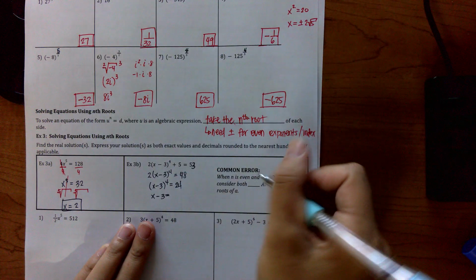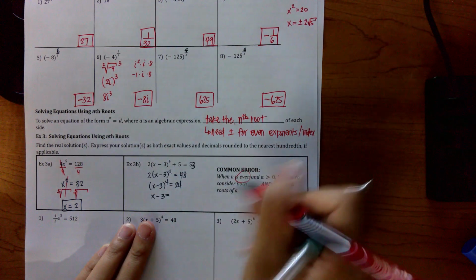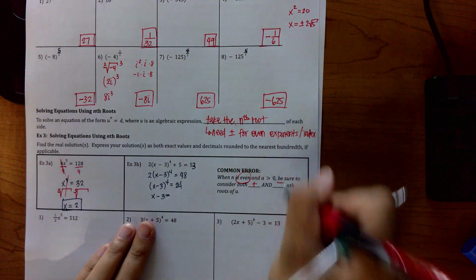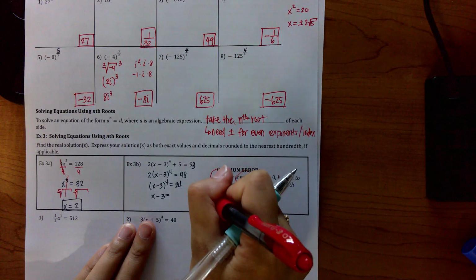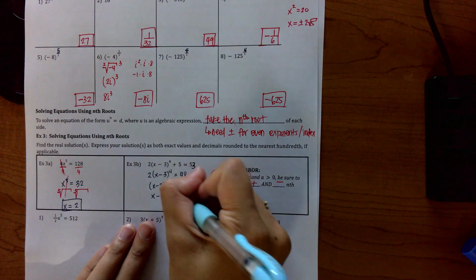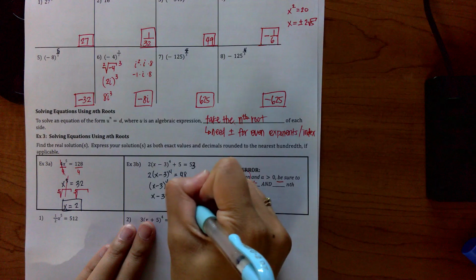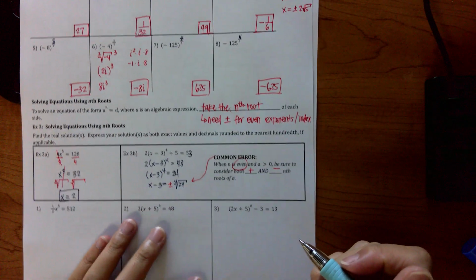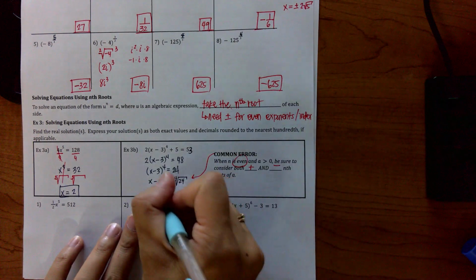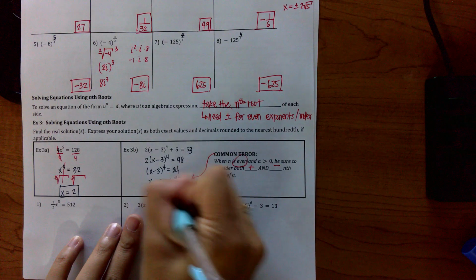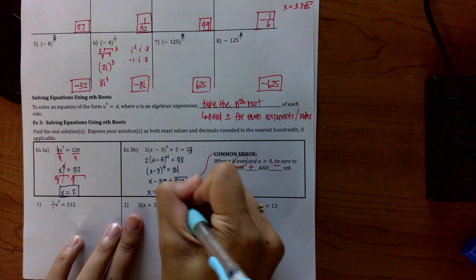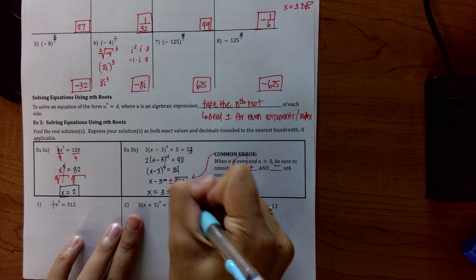And since it's an even exponent and a is greater than 0, we are going to consider positive and negative right here. Okay, so we need a plus or minus fourth root of 24. There is no nice fourth root of 24, okay, because it's not a whole number. But we can still solve for x. Add 3, add 3. So we have x equals 3 plus or minus the fourth root of 24.